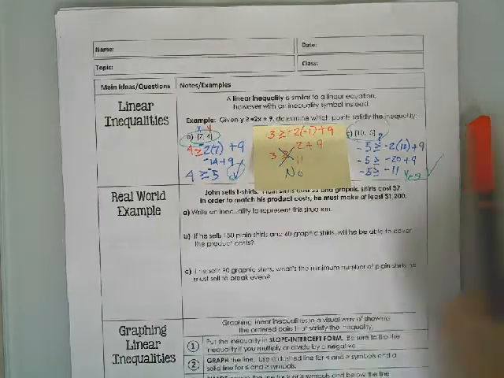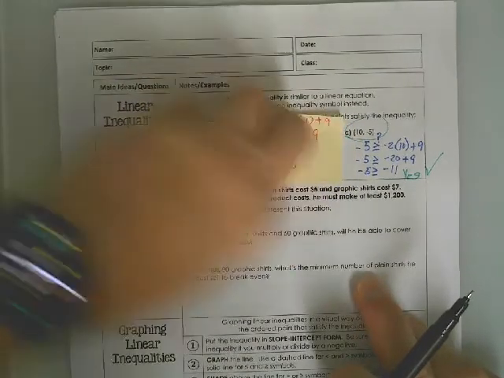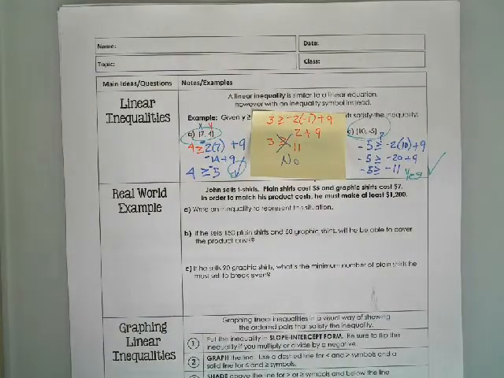You guys are good. Real world example. So what would we do here? John sells t-shirts. Plain t-shirts cost $5 and graphic shirts cost $7. In order to match his product costs, he must make at least $1,200. Write an inequality to represent the situation.